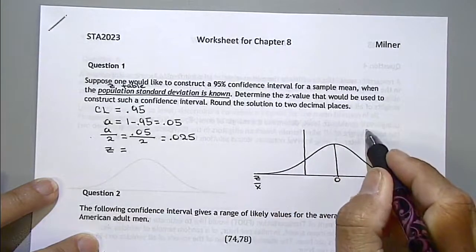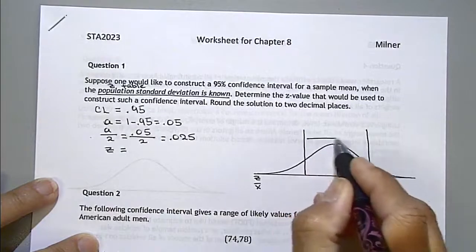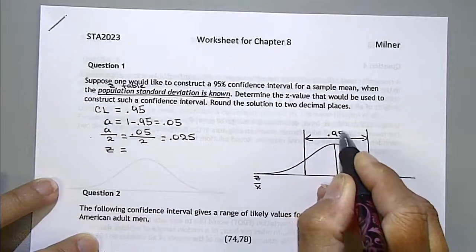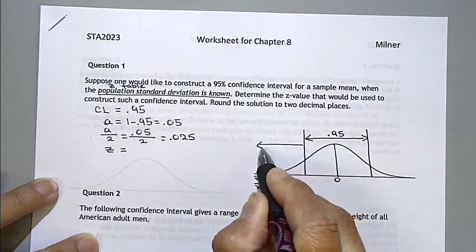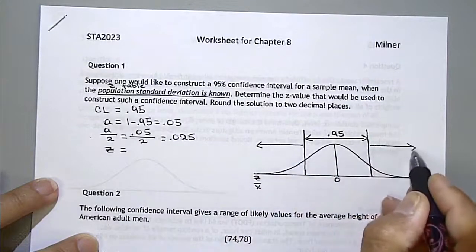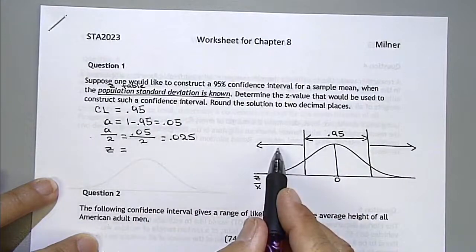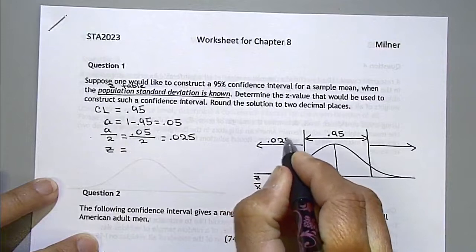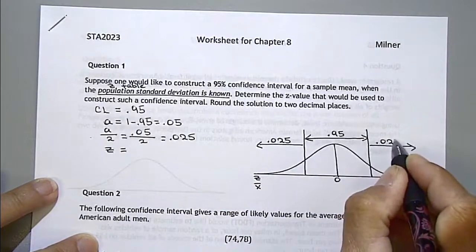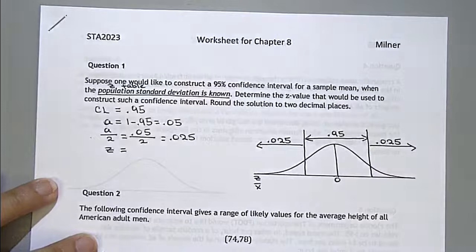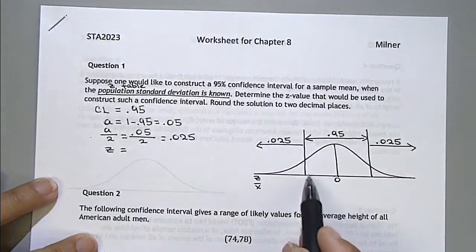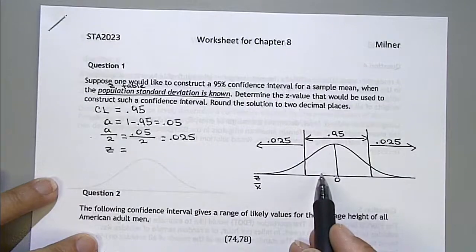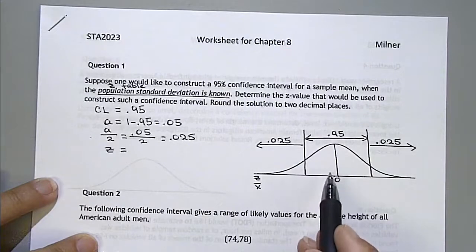It's going to be the same distance on both sides, and they want this to be a 95% area. Therefore, this area is going to be the 0.05 that's left over, divided by 2. That's why we're looking up a z-score that corresponds to these limits that we've set ourselves. The limits are based on the confidence level.